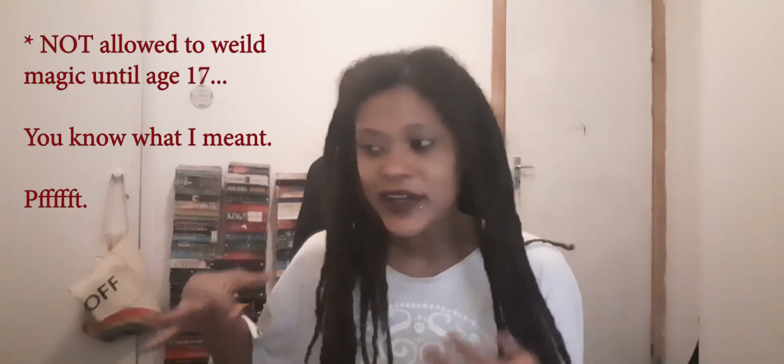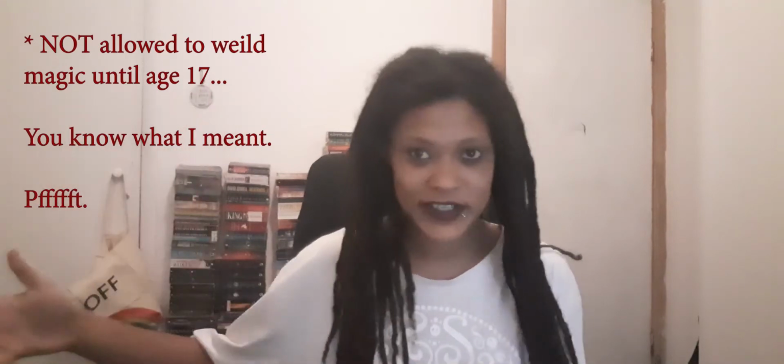Or did that law that you were only allowed to wield magic once you're 17 come into effect after they stole the idea of plumbing from the Muggles? But if that is the truth, then what was the world like before that law was implemented? Were little kids running around wielding magic all willy-nilly? Do you see what I mean?